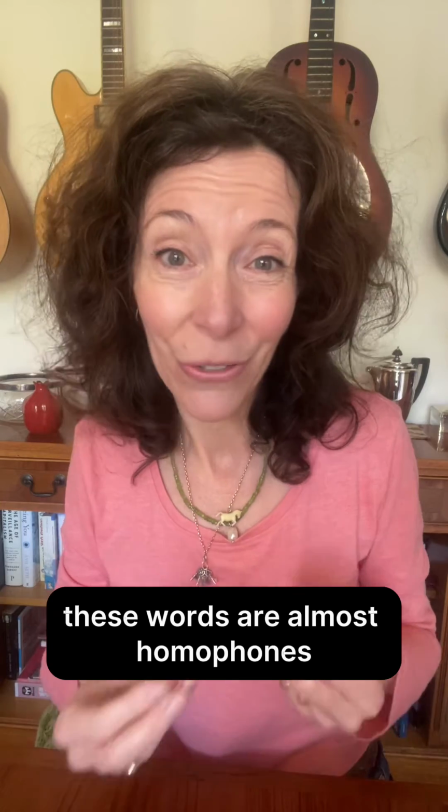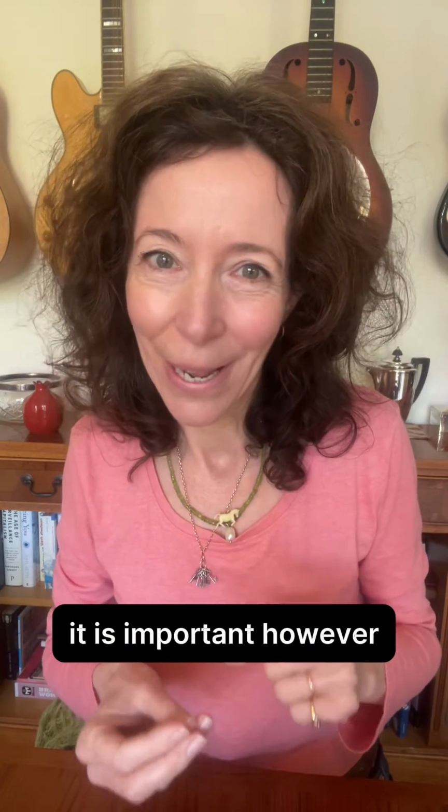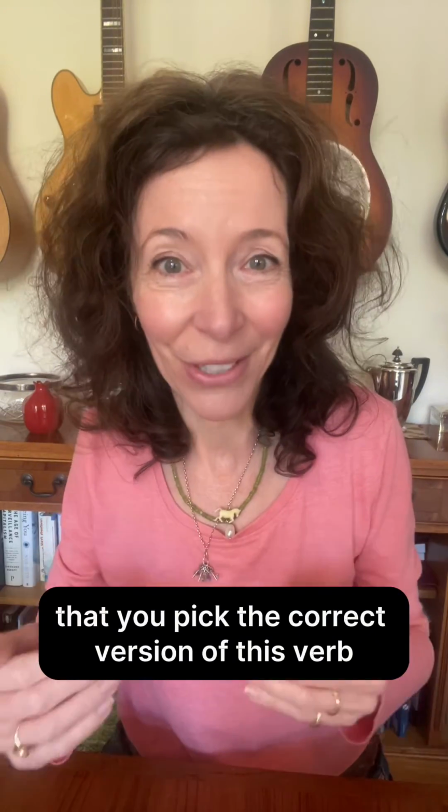These words are almost homophones. It is important, however, when you use them in writing, that you pick the correct version of this verb.